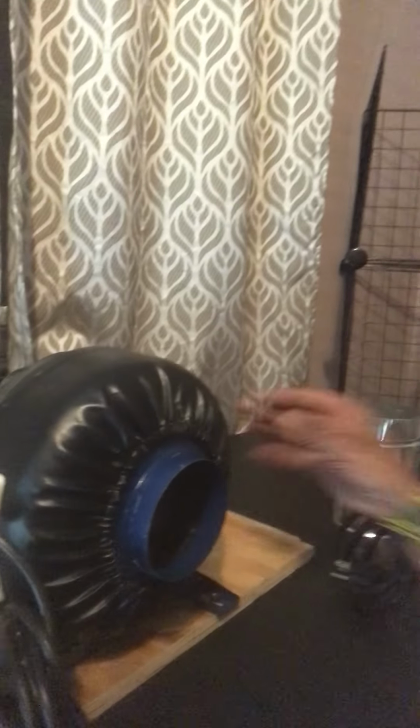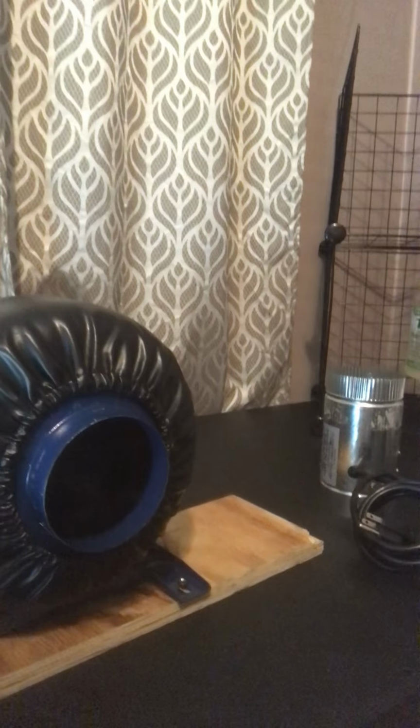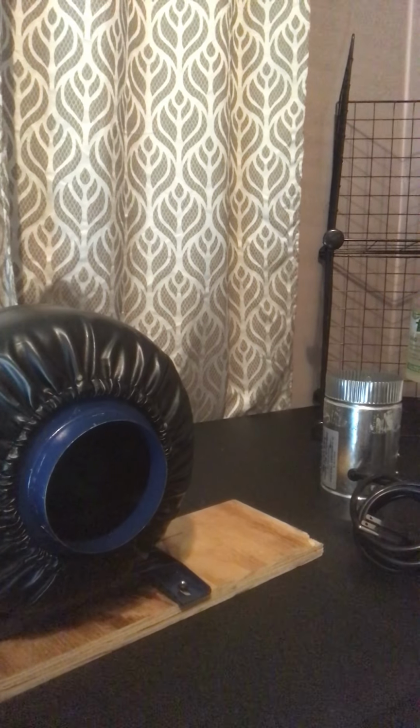This is a slightly different type, but it's basically the same thing, right? And this pushes 190 cubic feet per minute.